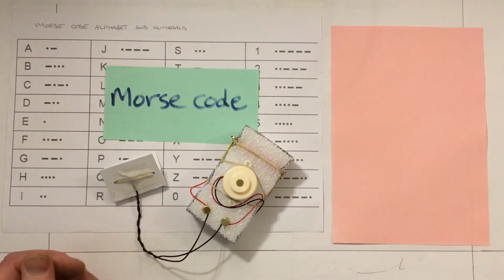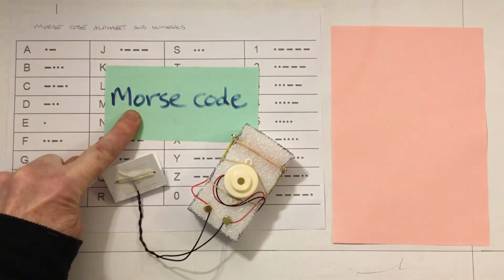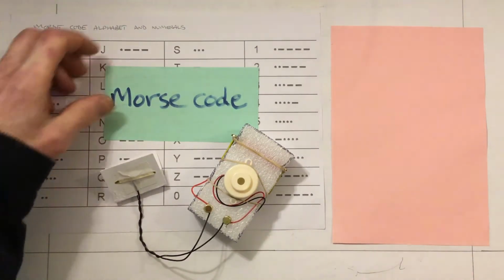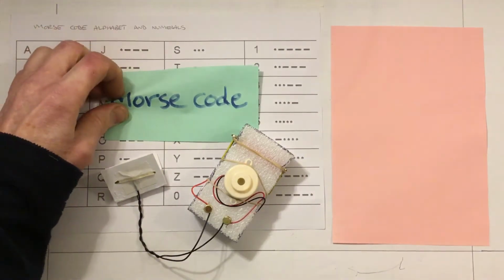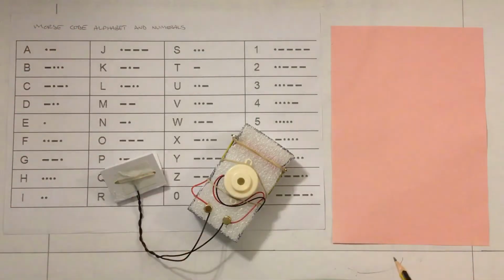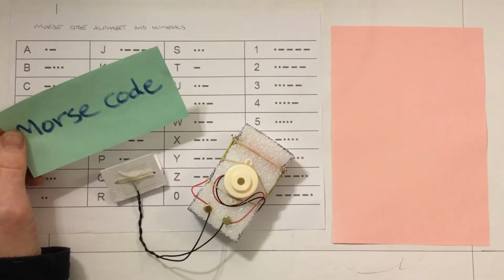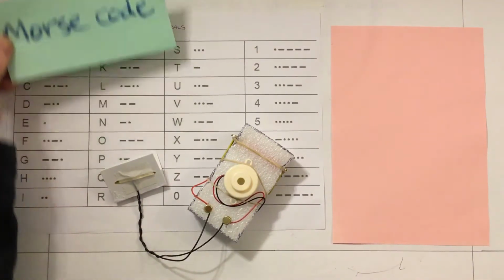So it's a very old thing, and the chap who invented this particular code is called Samuel Morse. So it's an American code produced a long time ago. Perhaps you could research when he invented the code to be used in the telegraph system.